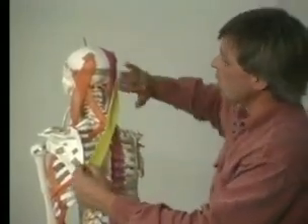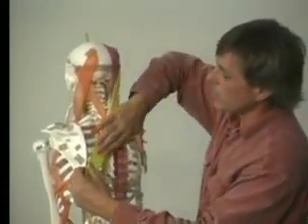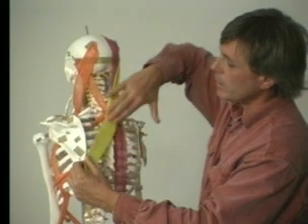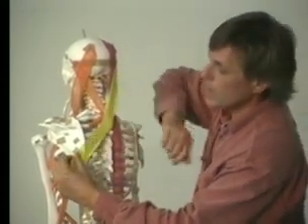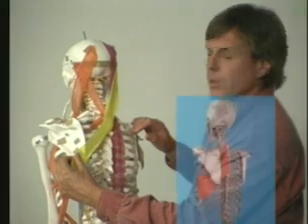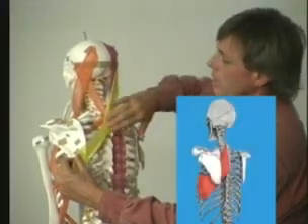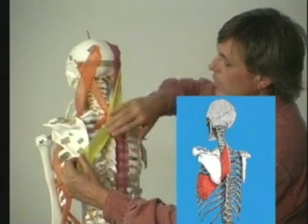So if we kept going along here in the same direction, what muscle goes over here? The rhomboids go over here and carry us over to the medial border of the scapula, which you can see in the anatomy picture here, going pretty much in the same direction.